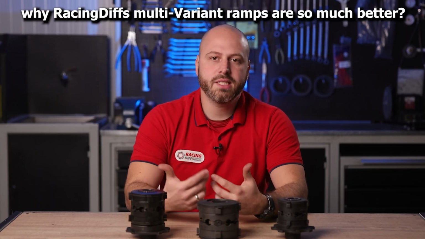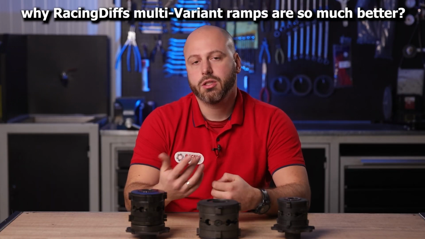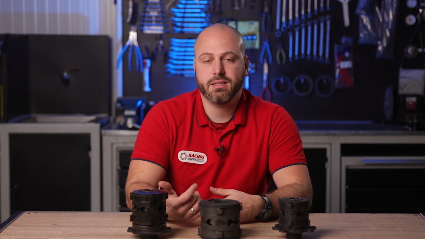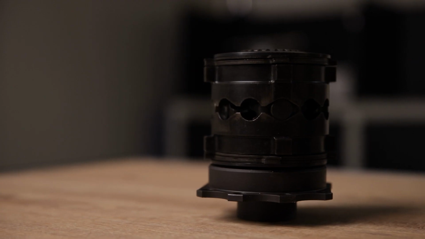So, why are RacingDiffs Multivariant Ramps so much better than the OEM? Factory pressure plates only contain one ramp angle combination. For example, BMW uses 45-45 ramps in their ZF units and that's it. Therefore, if you want your diff to be more aggressive on the throttle and less aggressive on the coast, you need asymmetric ramp angles, which aren't offered as an option in the factory LSD.